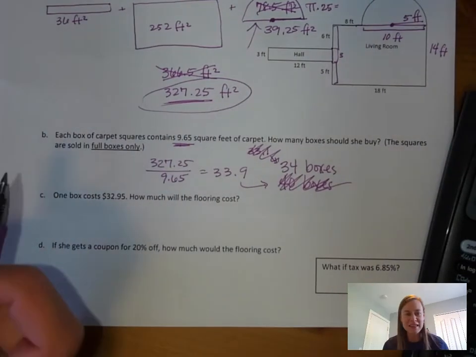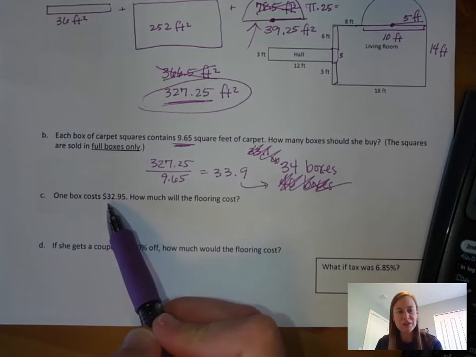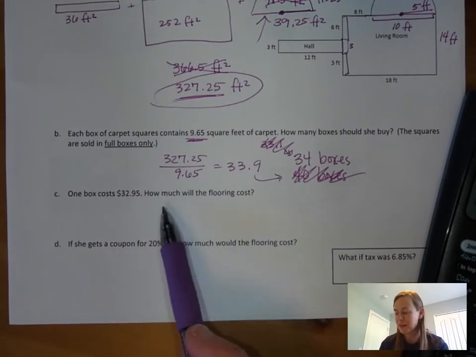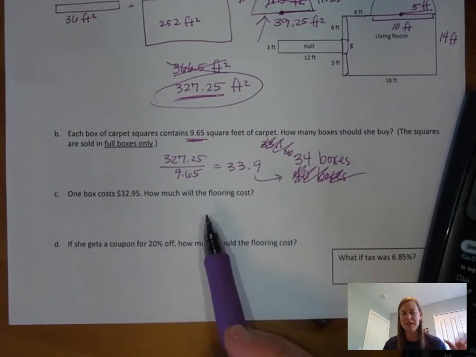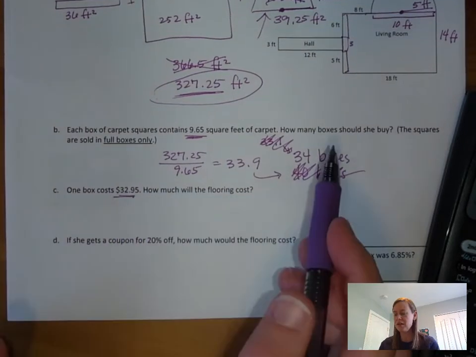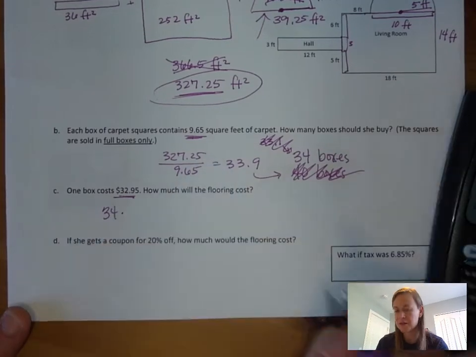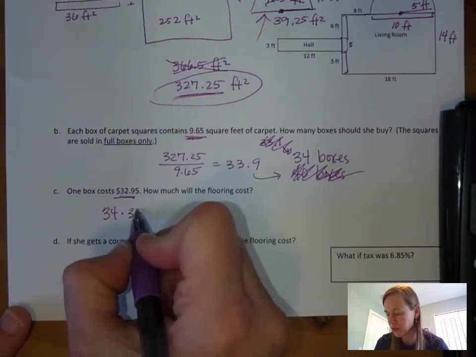Okay, so for part C, it says one box costs $32.95. How much will the flooring cost? Okay, let's read it again. One box costs this much. And how many boxes do we need? 34. So let's do 34 times the cost of each box, $32.95.